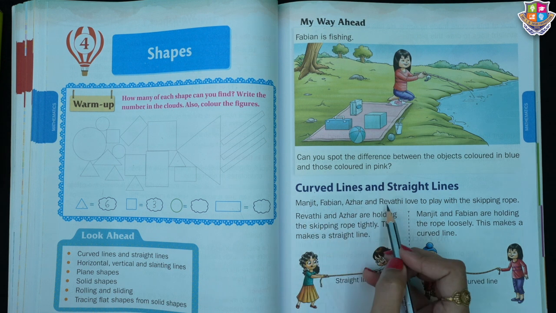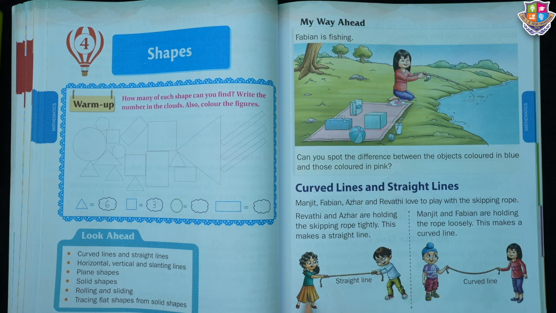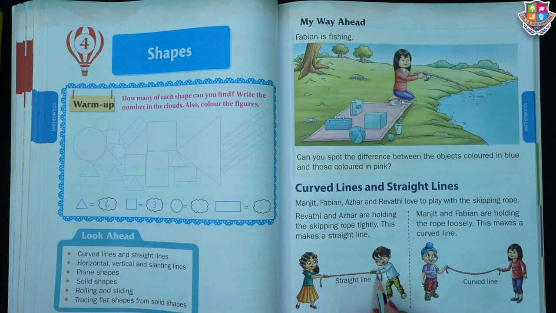Manjeet, Fabian, Azhar and Revati love to play with skipping rope. See this, Revati, Azhar, Manjeet and Fabian. They love to play with the skipping rope. This is skipping rope. Revati and Azhar are holding the skipping rope tightly. This makes a straight line. See, this is straight lines.